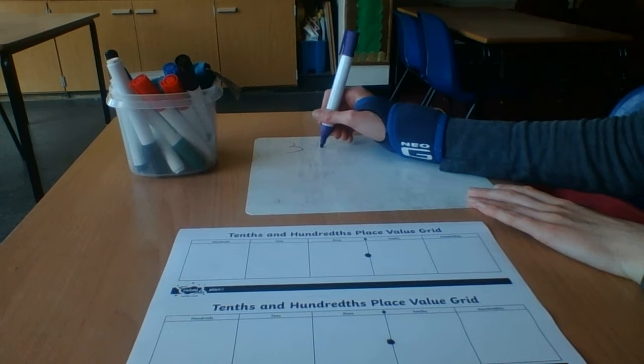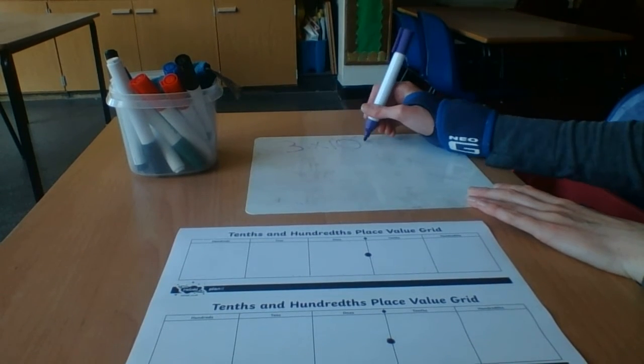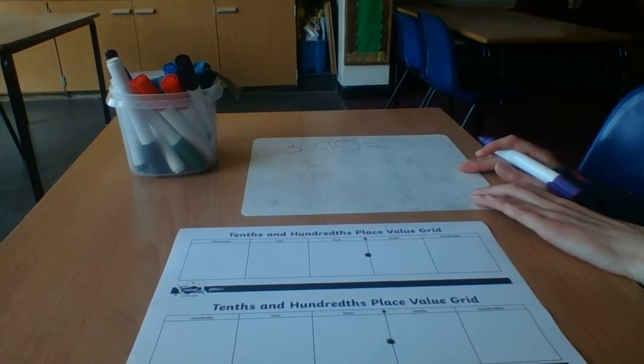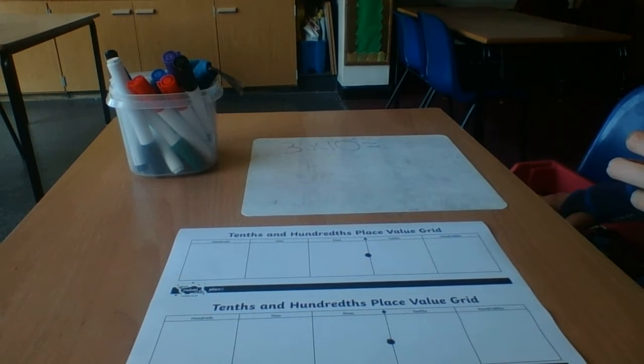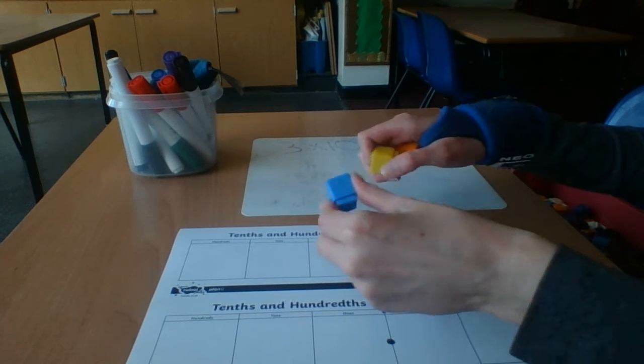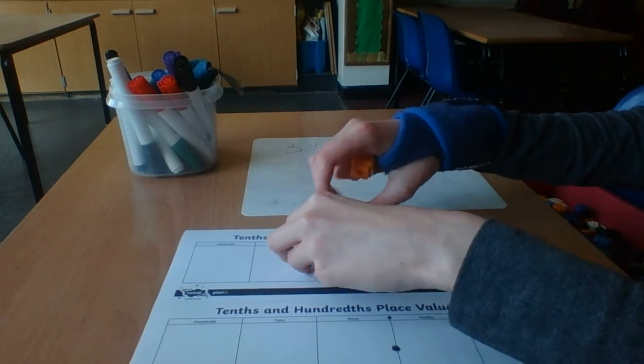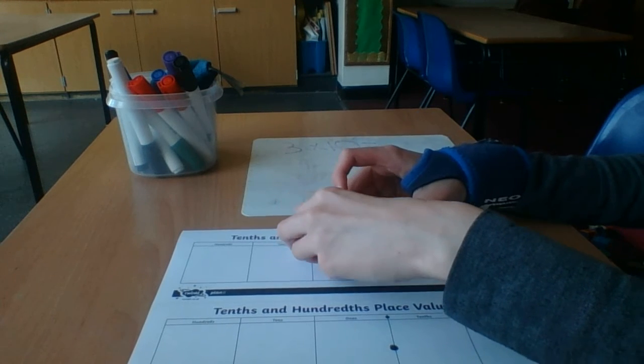3 times 10. Okay, 3 times 10. So I'm going to start off with my 3 cubes, and I have got 3 ones in 3. There's my 3 ones.